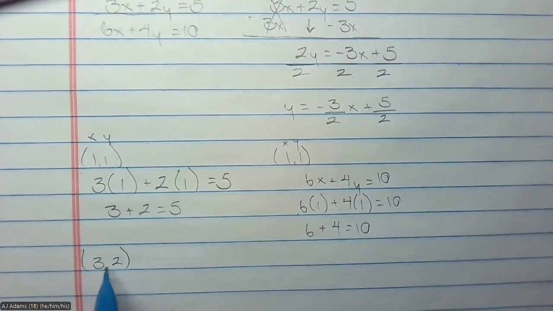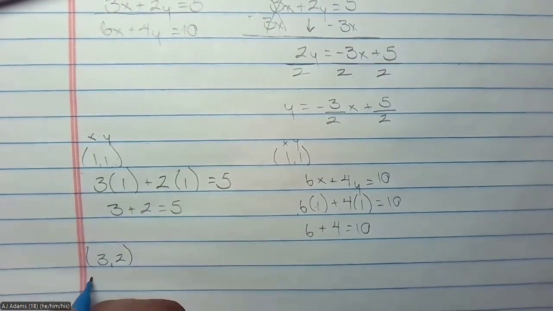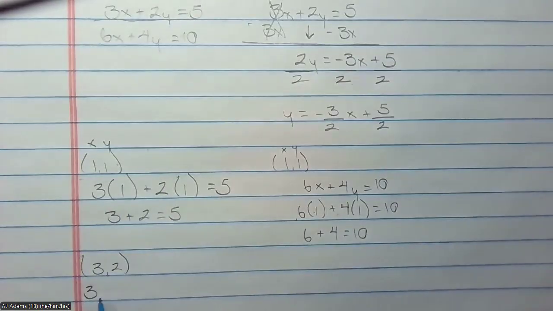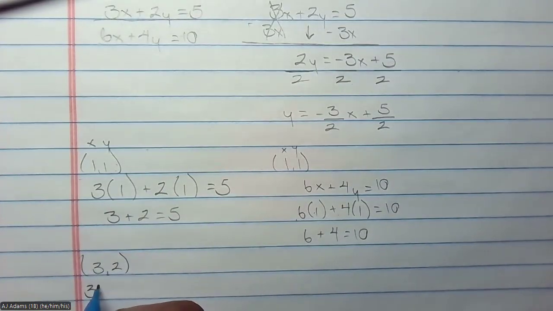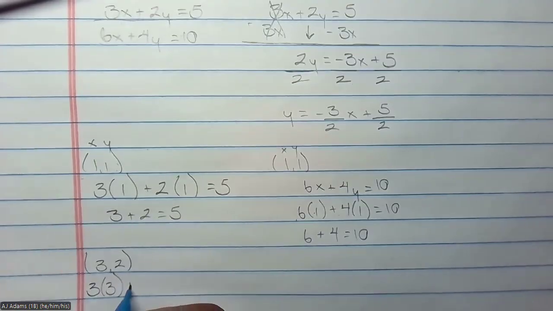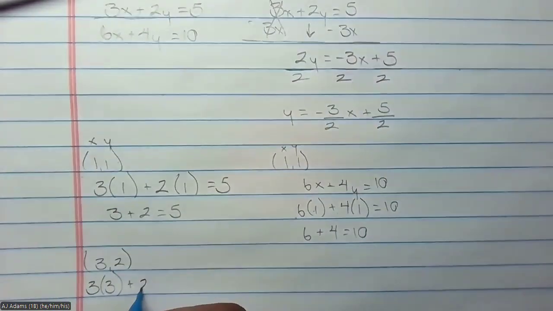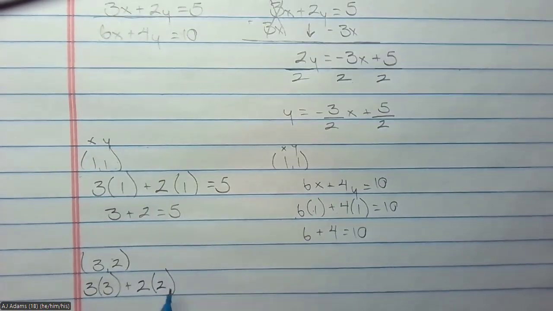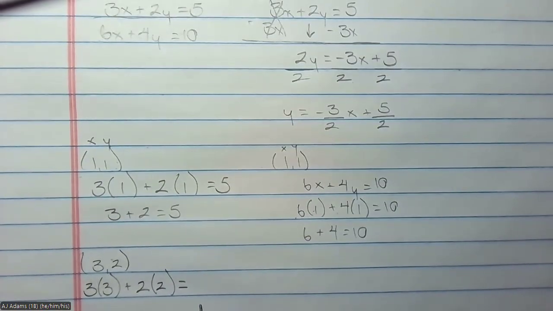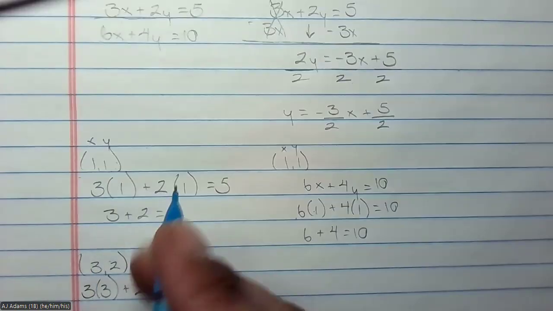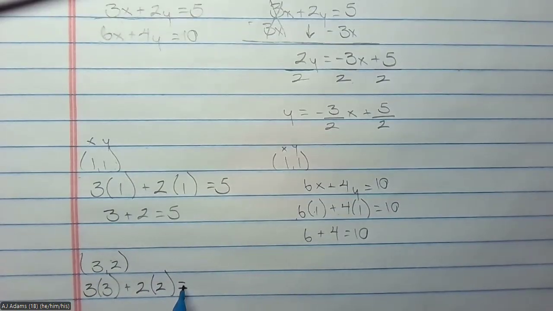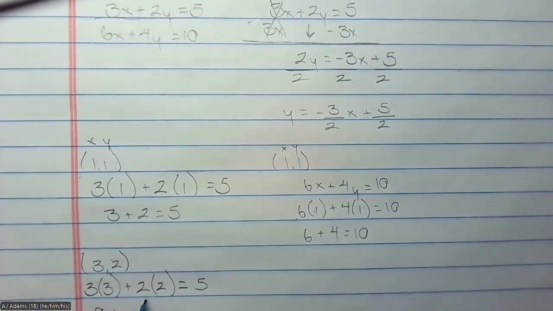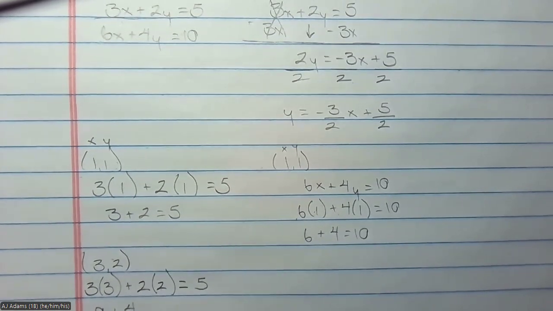So we can do 3x from the first equation, that's 3 times 3 plus 2y equals 5. 3 times 3 is 9, plus 2 times 2 is 4 equals 13.